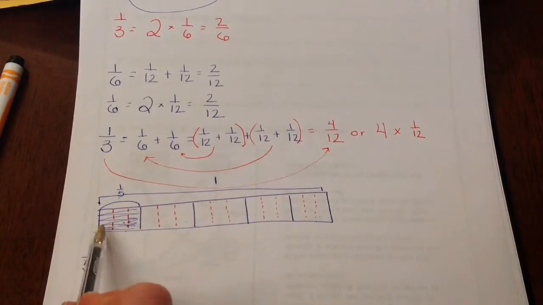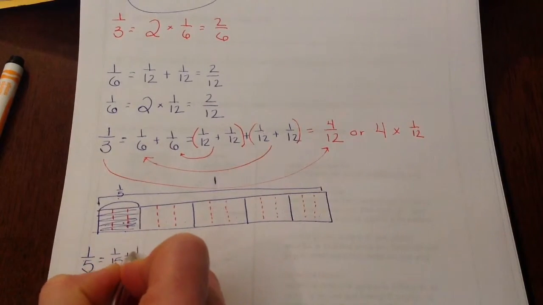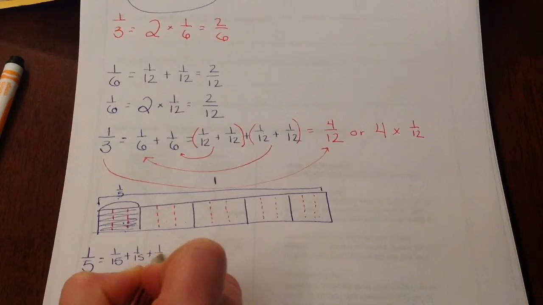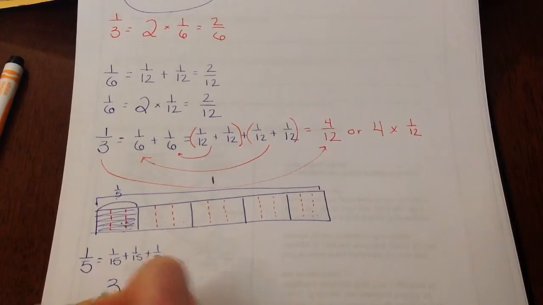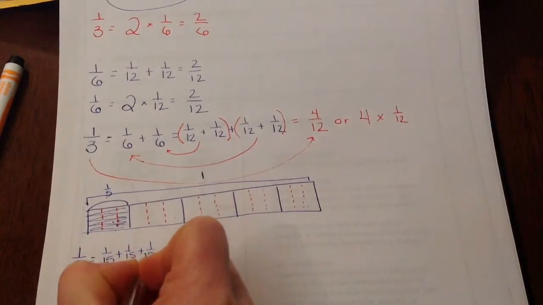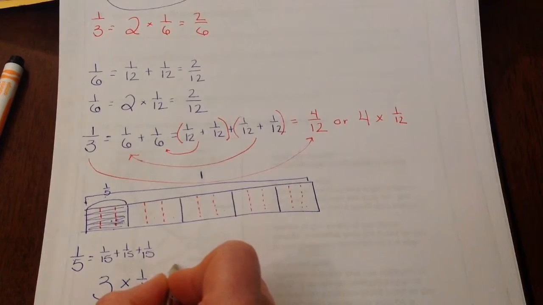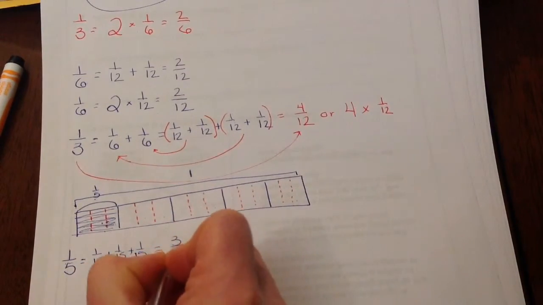So 1/5 is the same as 3 of these 15ths, which is like saying 3 groups of 15ths, which is 3 15ths.